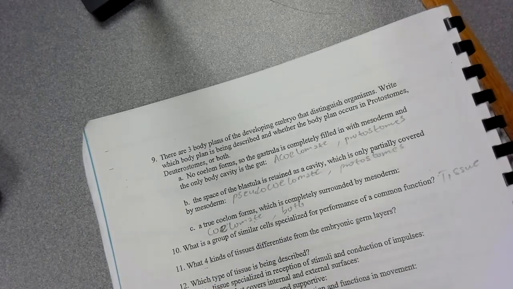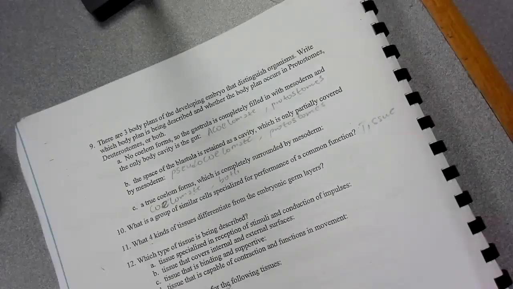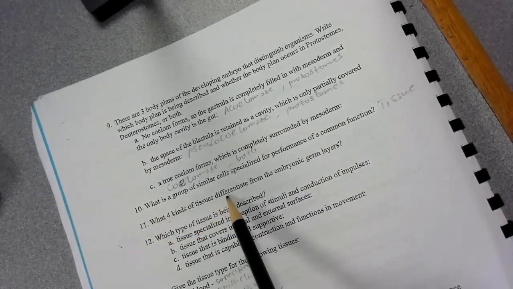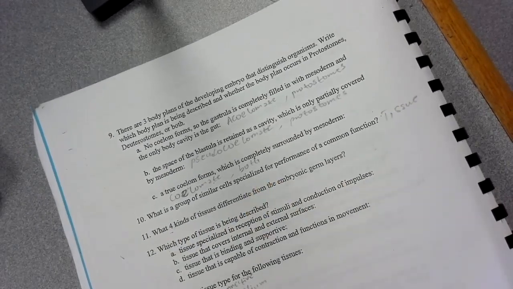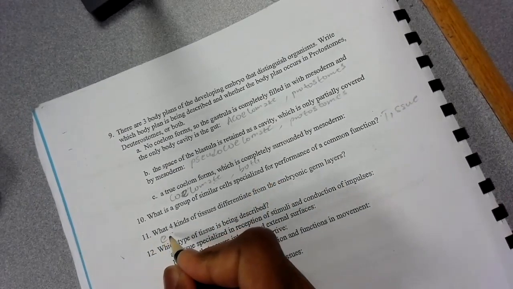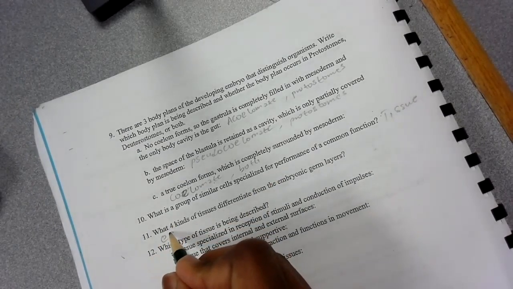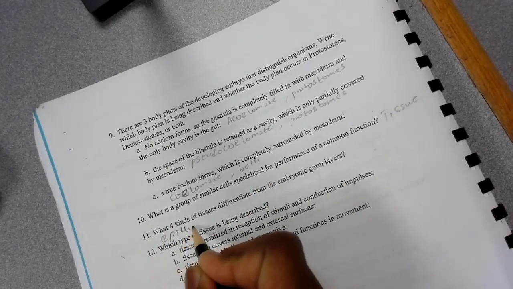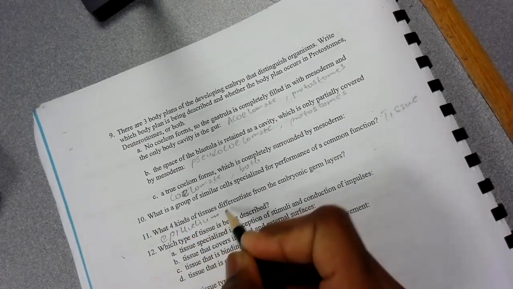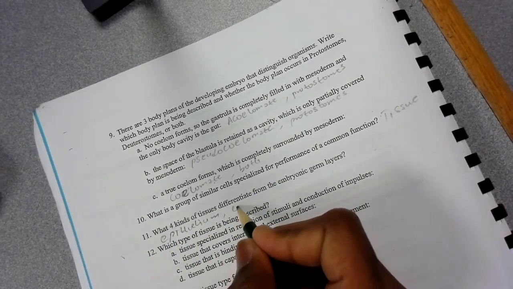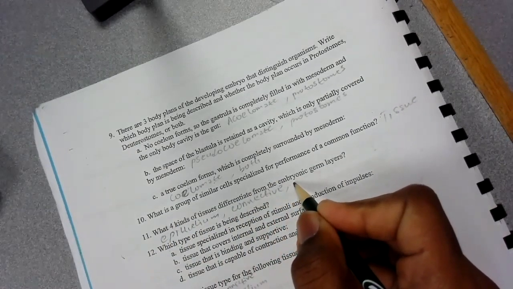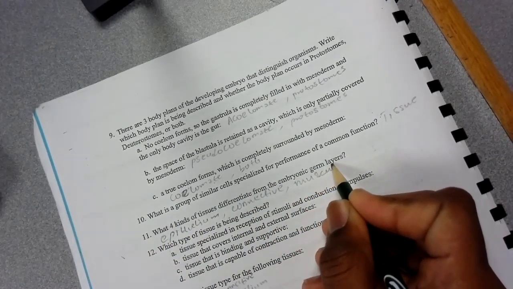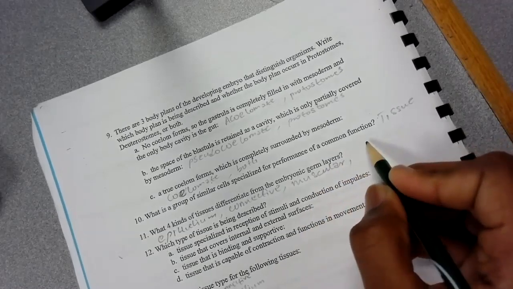what four kinds of tissue differentiate from the embryonic germ layer? So the four kinds of tissues, I didn't write that one down, so I'm just gonna go ahead and do that. It's epithelium. The second one is connective. Third one is muscular. And the fourth one is nervous.